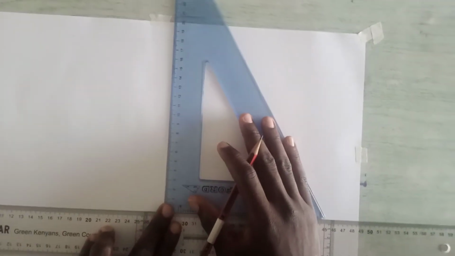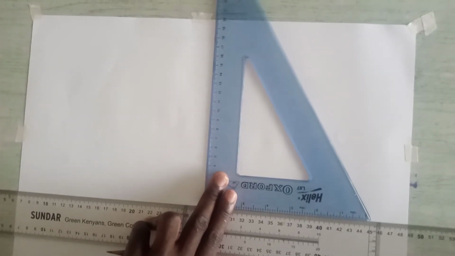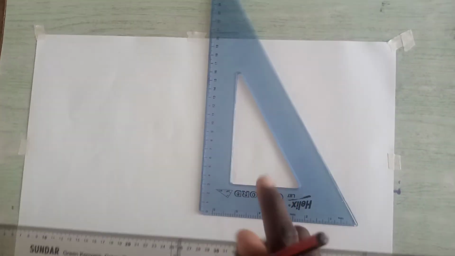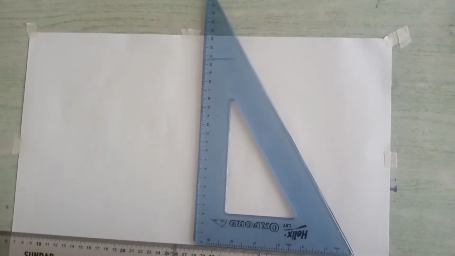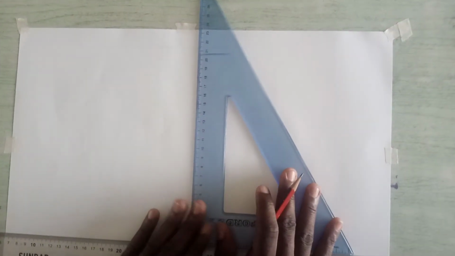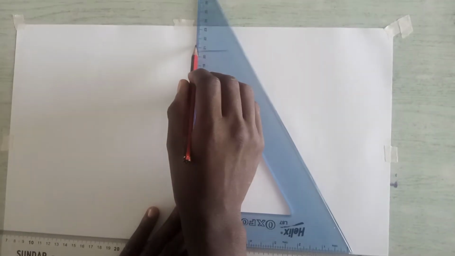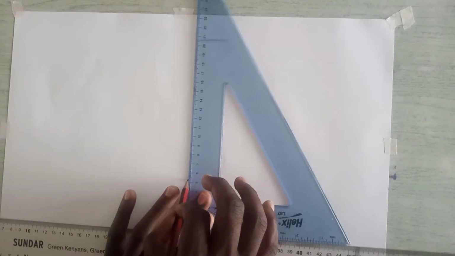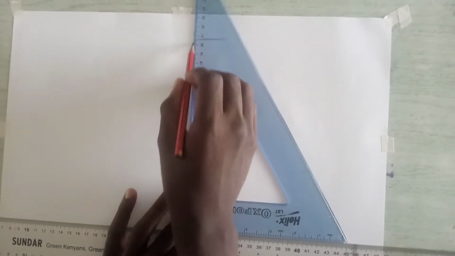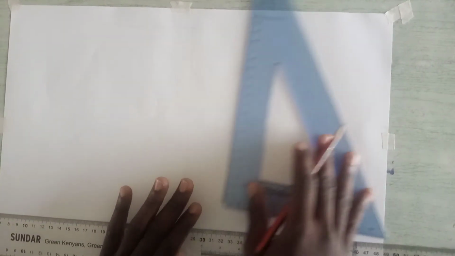I've marked the point to which my staircase should go. That is for both flights, the first and the second flight. So that is where my staircase should be.